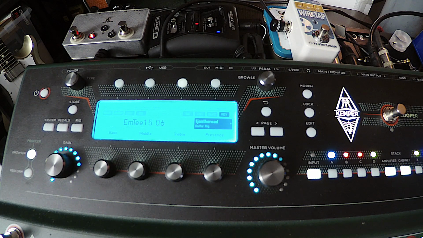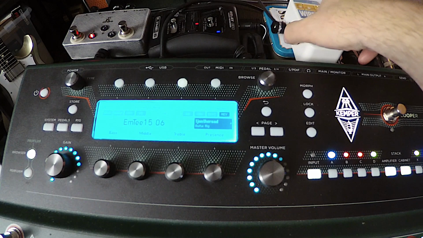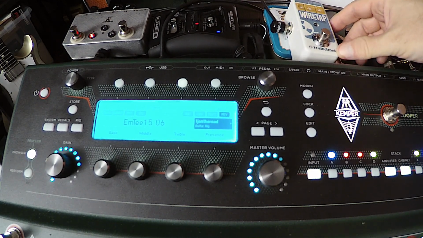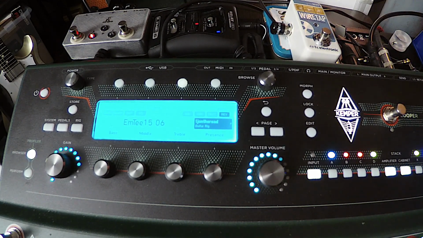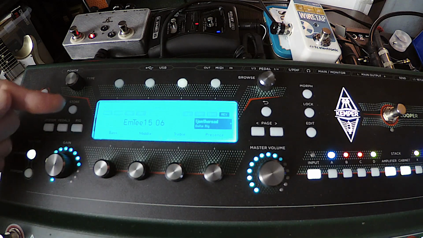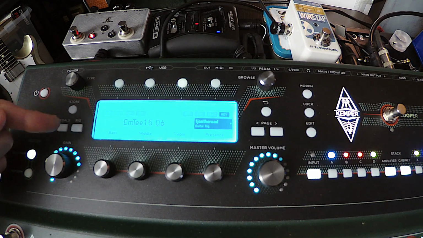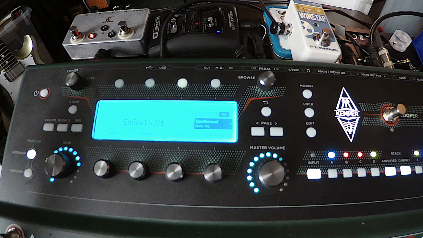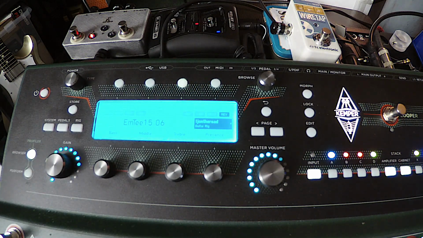Let's get started. Okay, so what we got going on here, this is my Kemper Stage. And what I've done is I've recorded a nice little loop into the TC Electronic Ditto looper. And you're looking at here one of the new profiles I just put out, the MT15. That's a high gain amp. Let's hear what it sounds like.